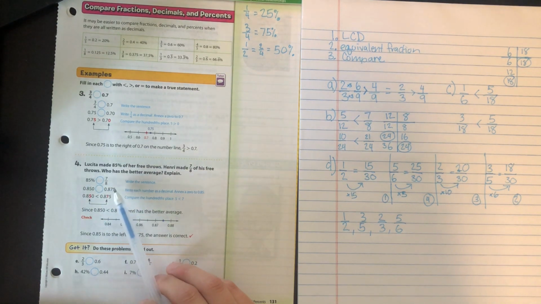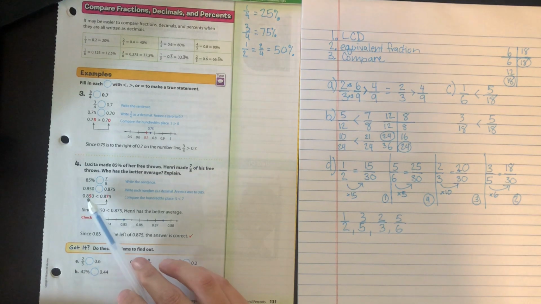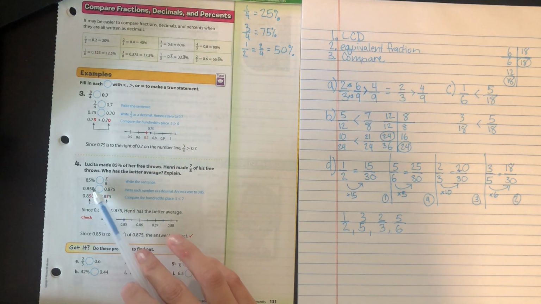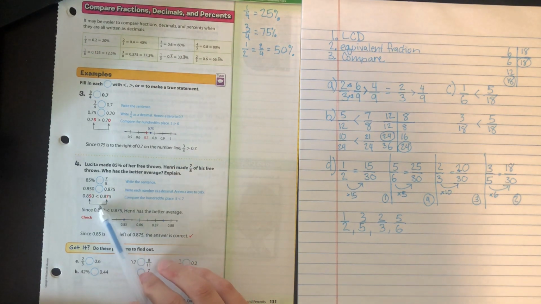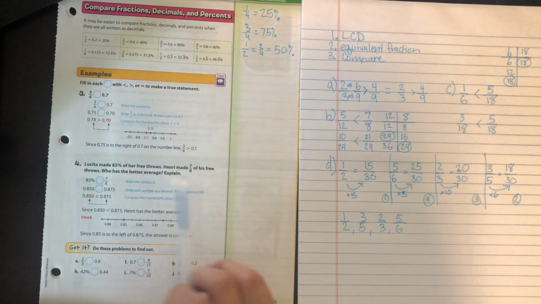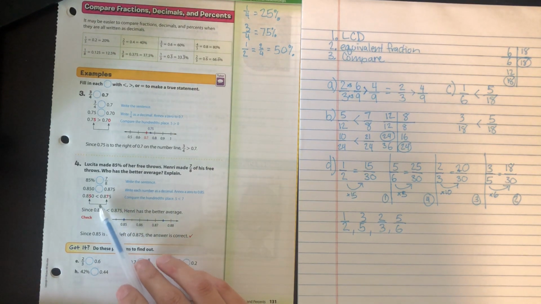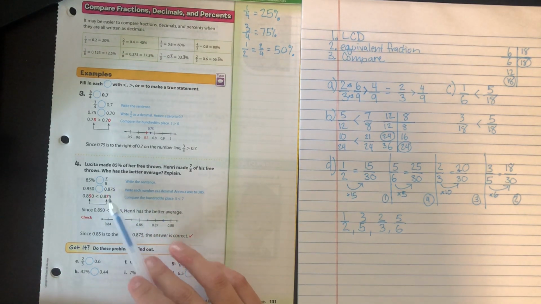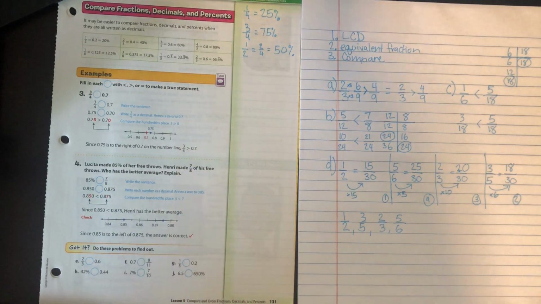0.850 compared to 0.875. So we start comparing with the tenths place, and those are the same. So we compare the hundredths place, and those are different. So 5 is less than 7. So since 85% is less than 7/8, that means Henry has the better average.